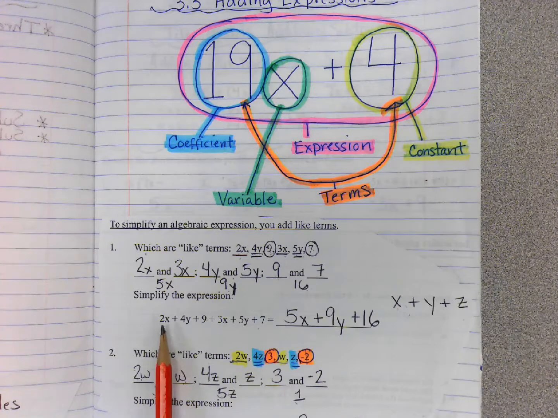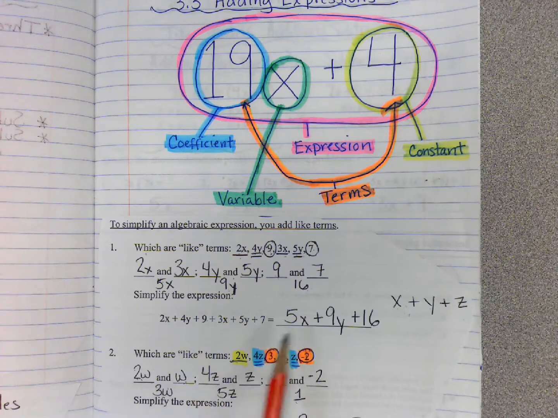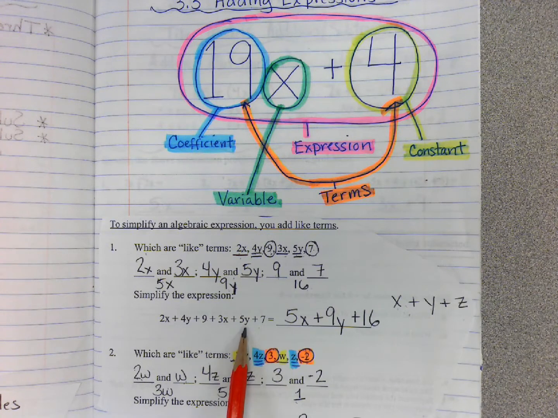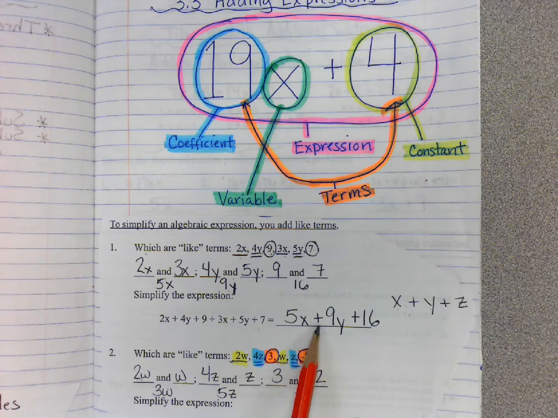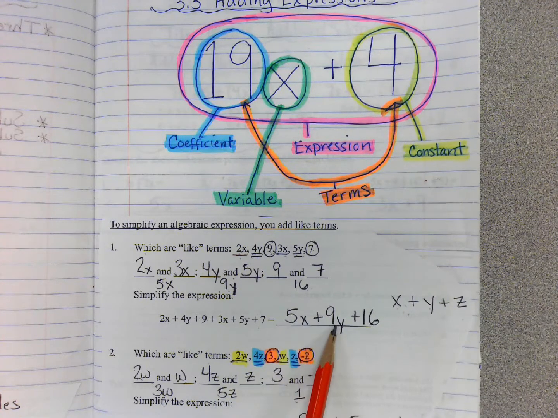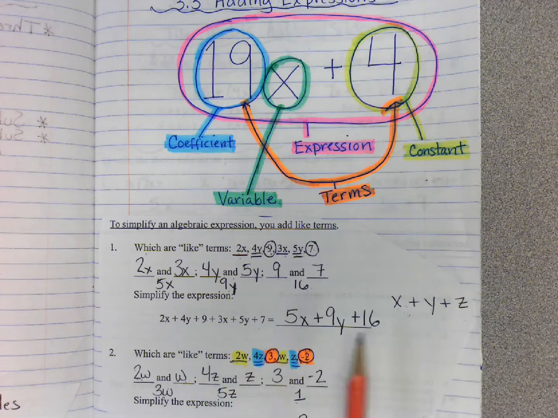So when I put my x's together, 2x and 3x, I'm going to get 5x. When I put my y's together, 4y and 5y, I get my 9y. Positive, so since it's a positive 9y, it's a plus 9y. And then I'm going to put my positive 9 and positive 7. I'm going to get my positive 16, plus 16.